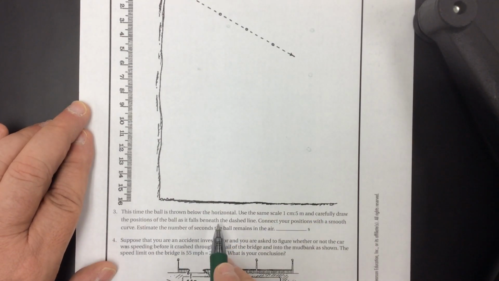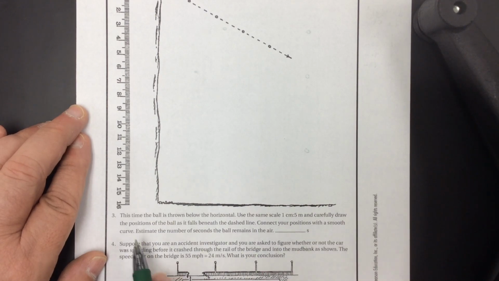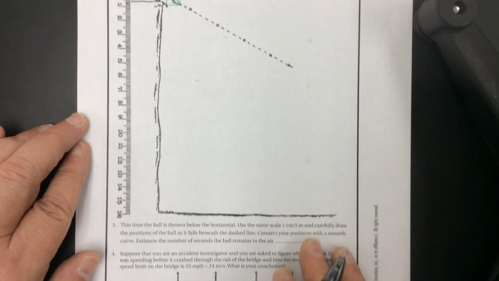The time the ball is thrown below the horizontal. Use the scale 1 centimeter to 5 and carefully draw the position of the ball falls beneath the dotted dashed line. Connect your positions with a smooth curve. Estimate the number of seconds the ball remains in the air.